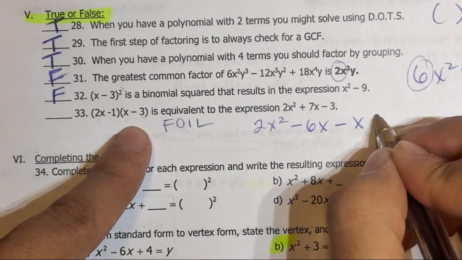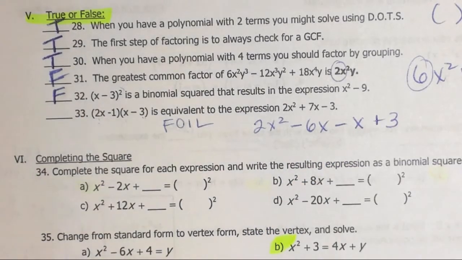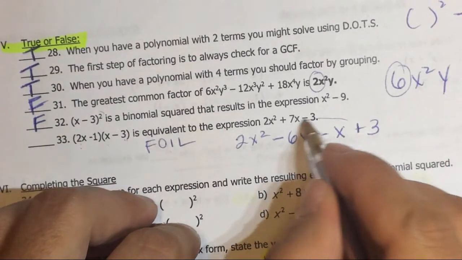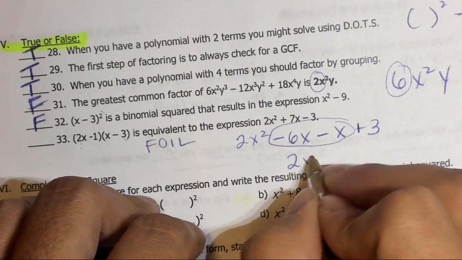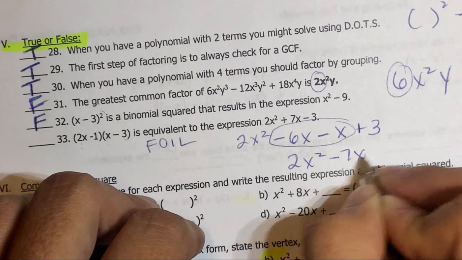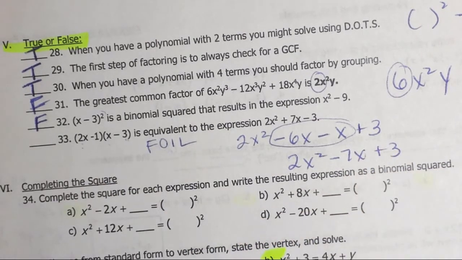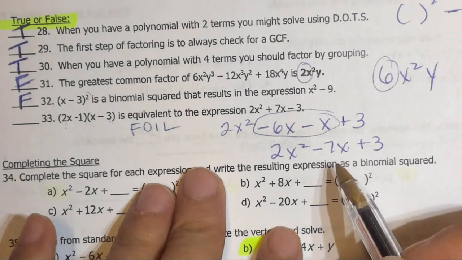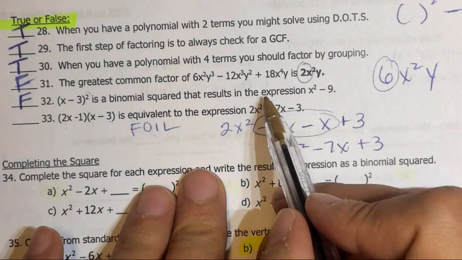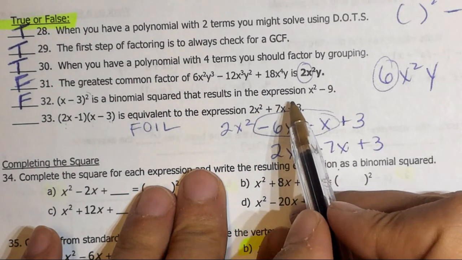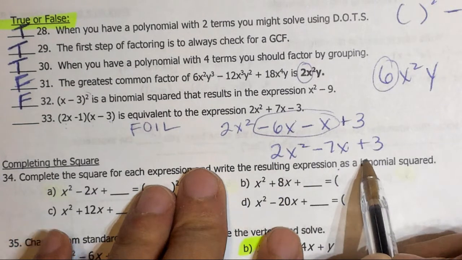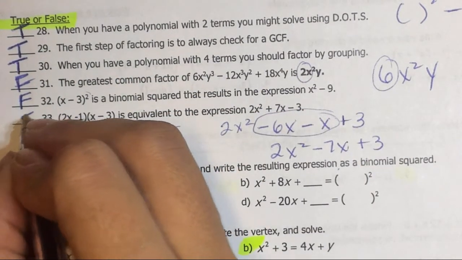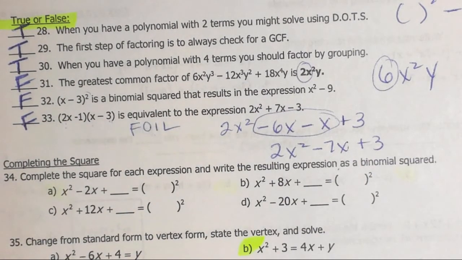And last, you get positive 3. So I'm going to smush these two guys in the middle together. 2x squared minus 7x plus 3. Is that the same? No, because look, the middle term, here it's plus, it's minus, and the last term, you see how this is negative and this is plus. So this is false.